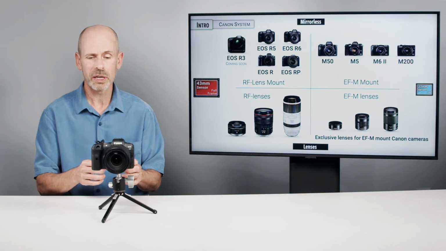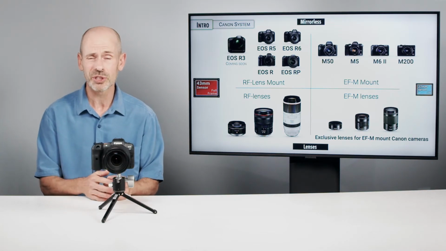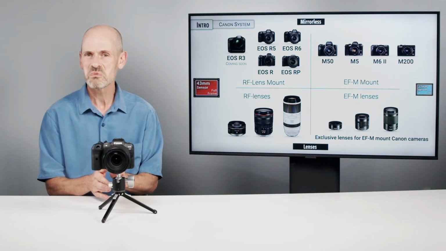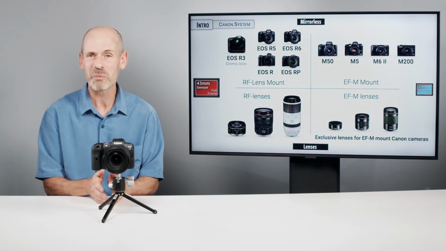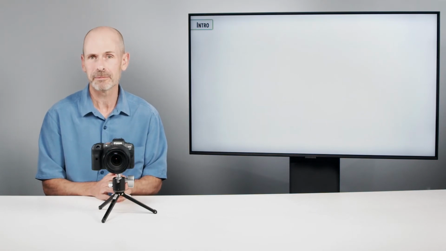And so if you're at a garage sale and you see a Canon mirrorless lens for sale real cheap, you want to check out which mount it is, because it may or may not fit on this camera. You want to make sure that you're looking at the RF lens mount.